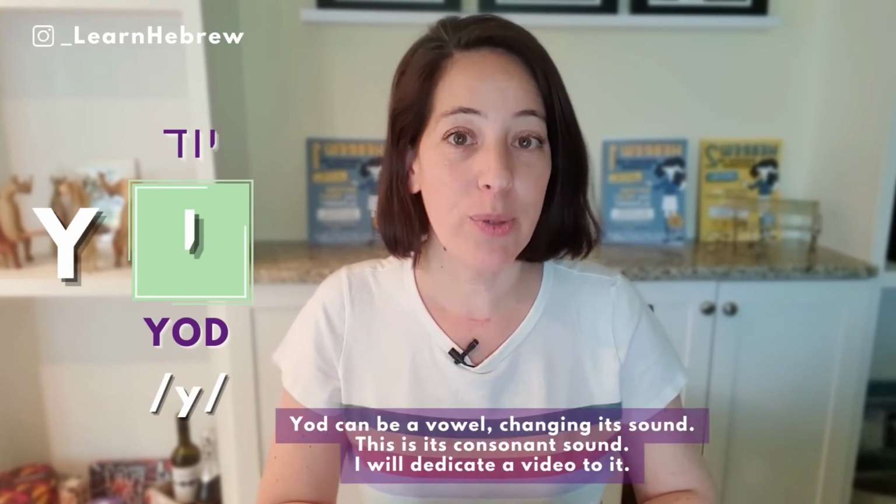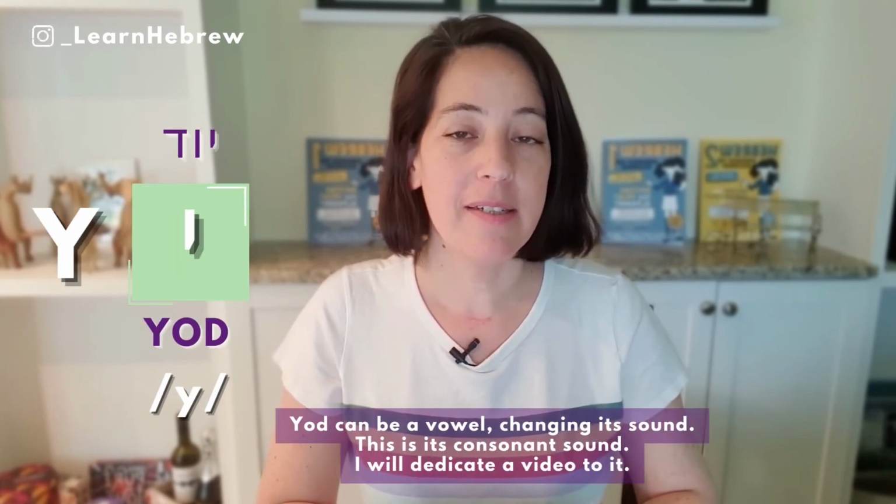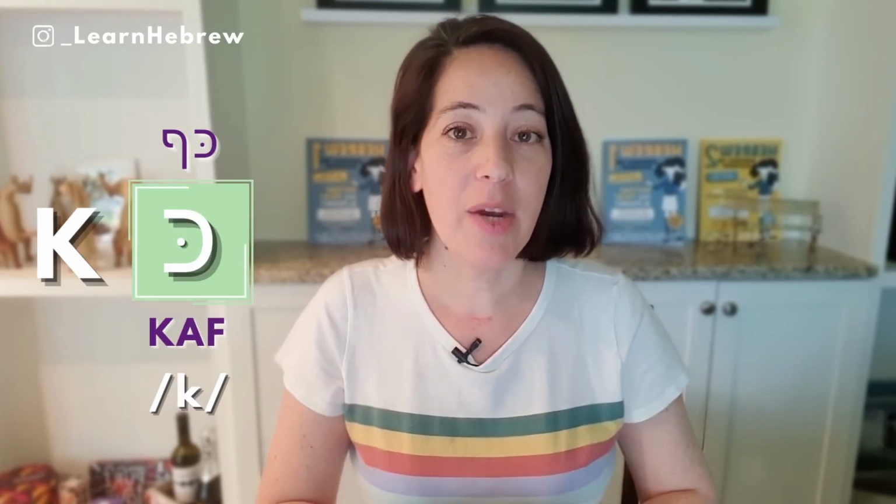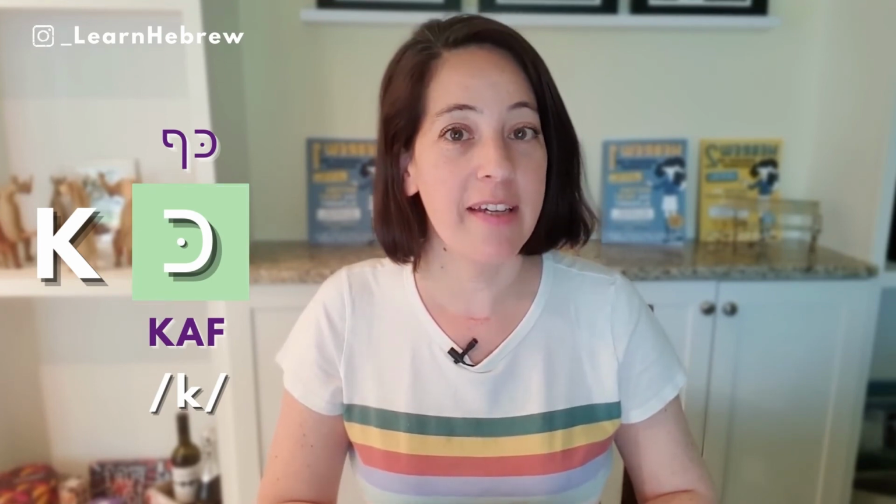The letter Tet makes a T sound, just like the letter T in English. The letter Yud makes a Y sound, just like the letter Y in English.